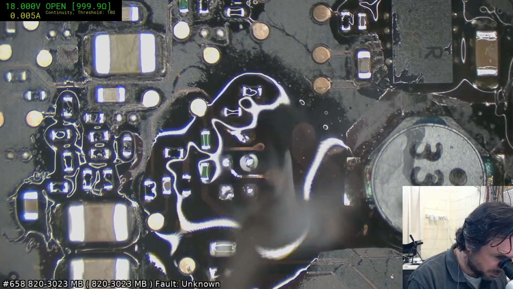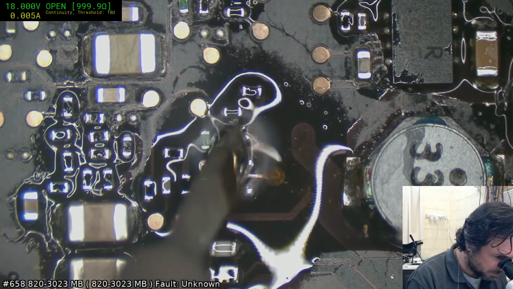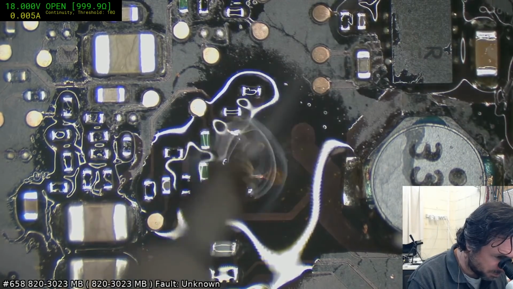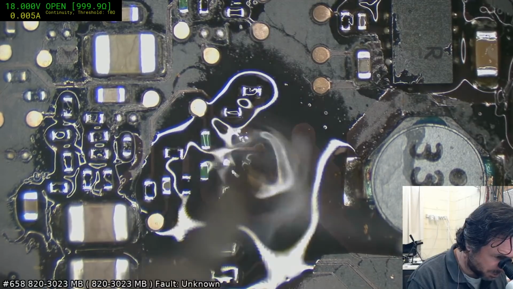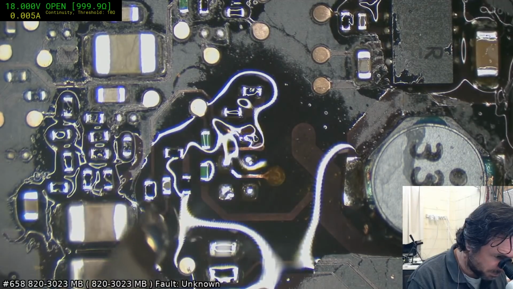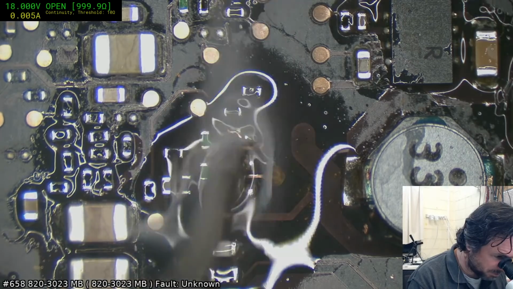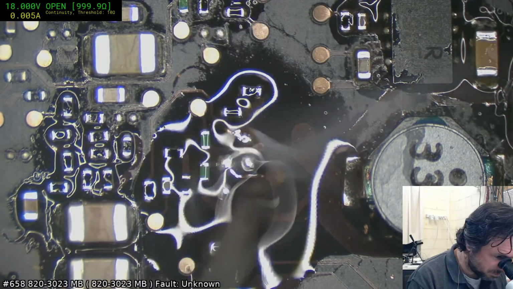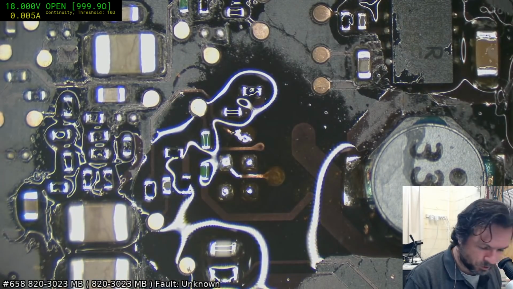Pretty sure that's just a test point. At least I hope so. Oh, maybe it actually has a via in the middle there. Actually, come to think of it, it might be a via in there. Yeah, that's going to be annoying.